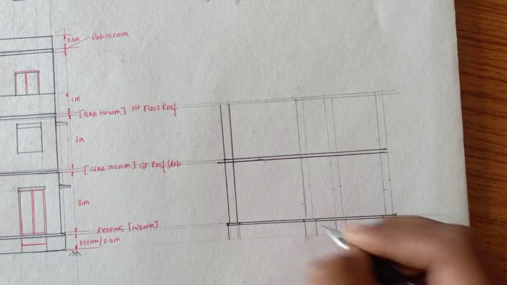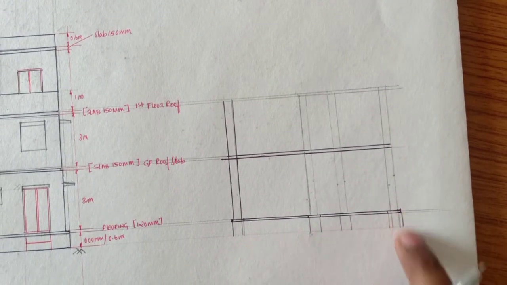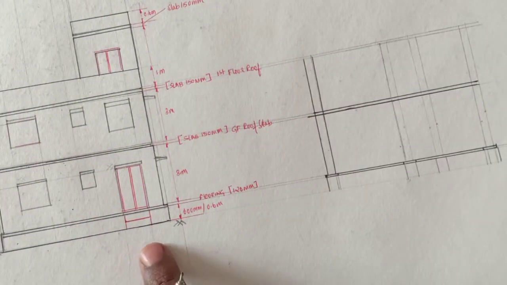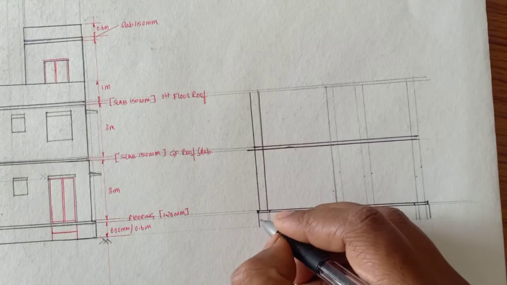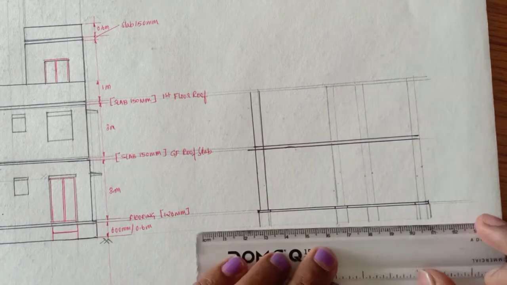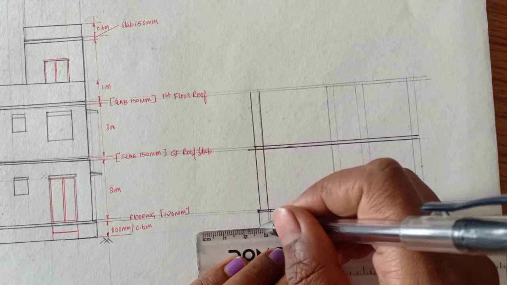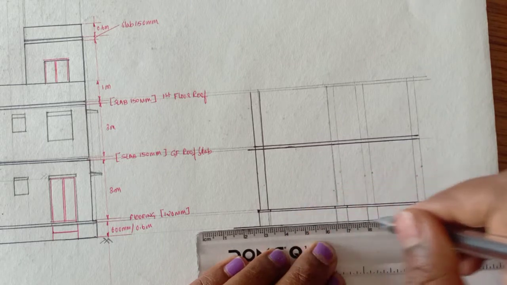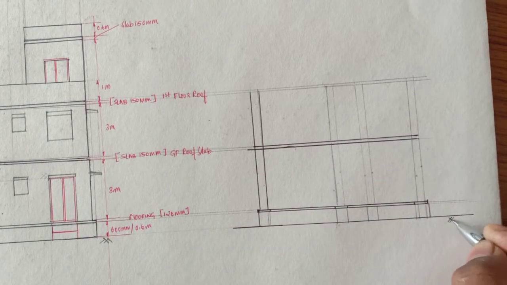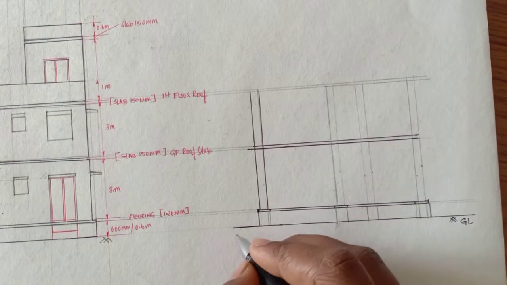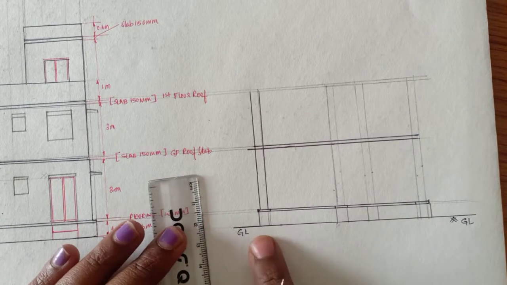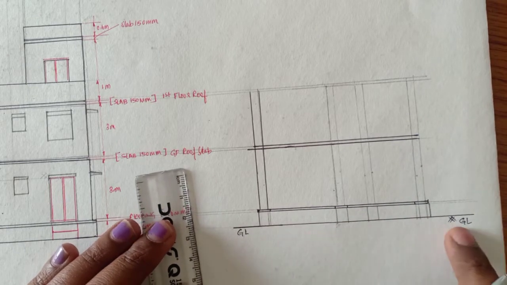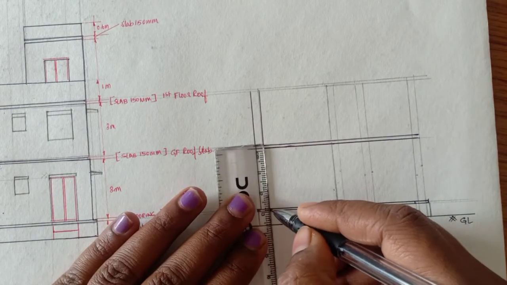This is exactly 60, the basement. I have taken the same projection line here. It will be easy for me to draw. So again this is the basement, this is the ground floor or the ground level, GL, ground level. Okay. Now I have foundation below each of the walls. So this is my basement.